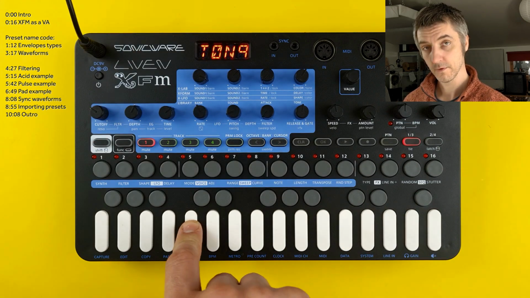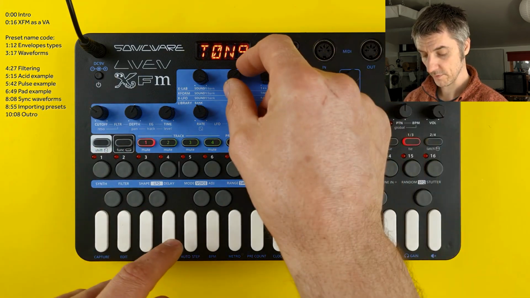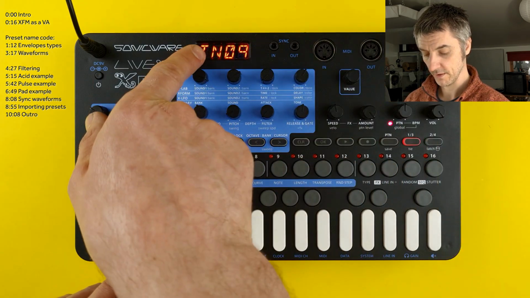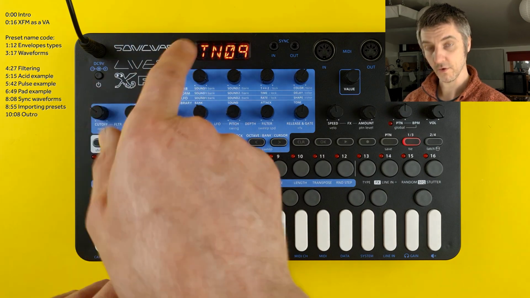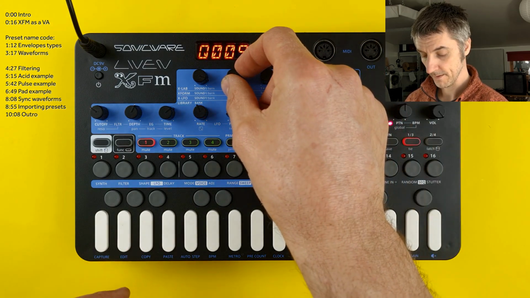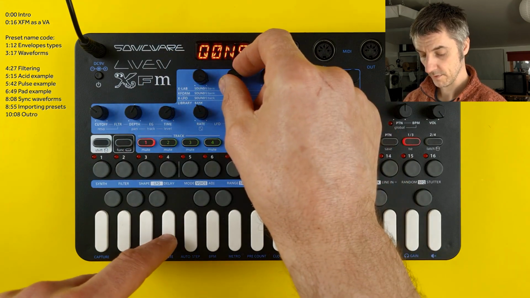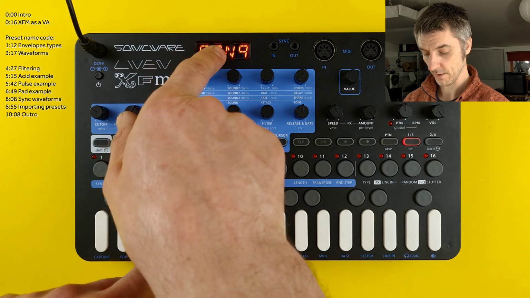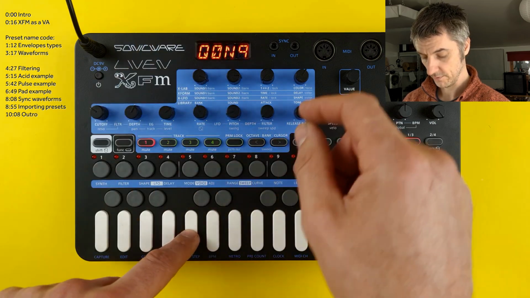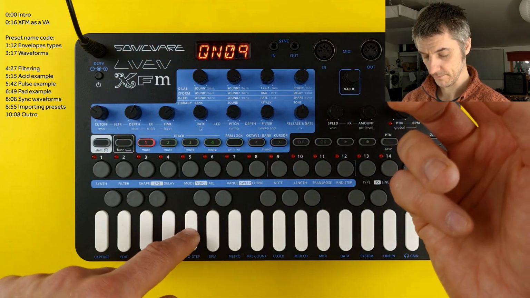So this is triangle with a quiet noise waveform, and then as it goes along you'll see this time we've got triangle, noise and then off, so much louder noise. And then Q is for a square, so square wave, and again square, silence and then noise, square, loud, noise and silence.